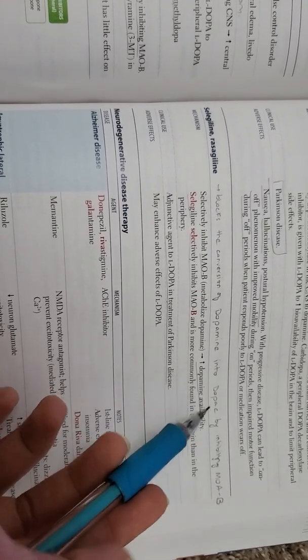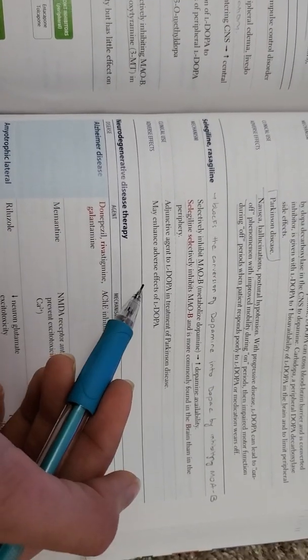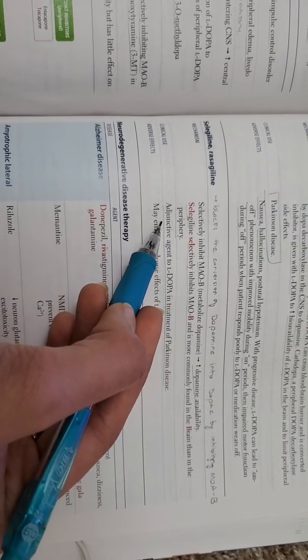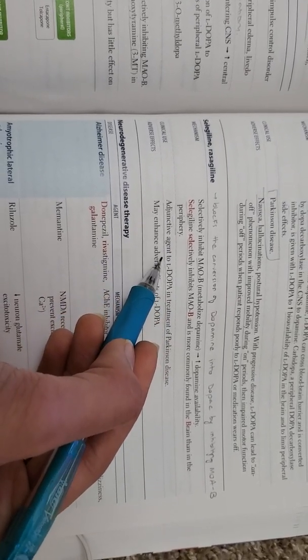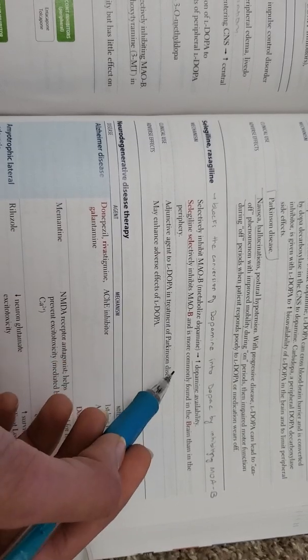Selegiline and rasagiline, as we all know, are monoamine oxidase type B inhibitors. They block the conversion of dopamine into DOPAC by inhibiting monoamine oxidase type B, which is more commonly found in the brain than the periphery. And their use is as an adjunctive agent to levodopa in the treatment of Parkinson's, and they may enhance the adverse effects of levodopa. So that's all that you need to know about Parkinson's disease treatment in the Step 1 exam.